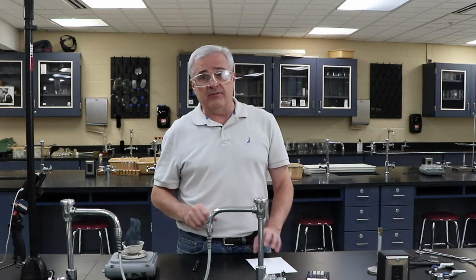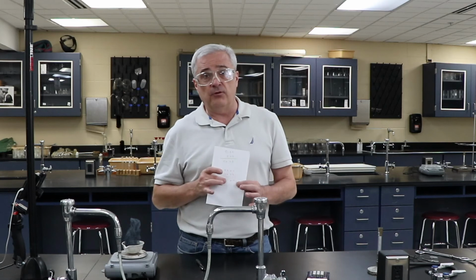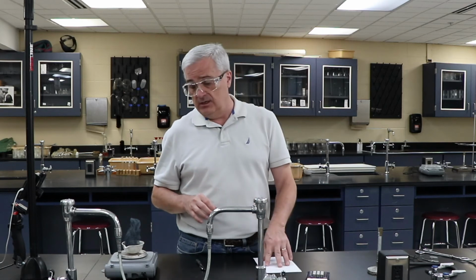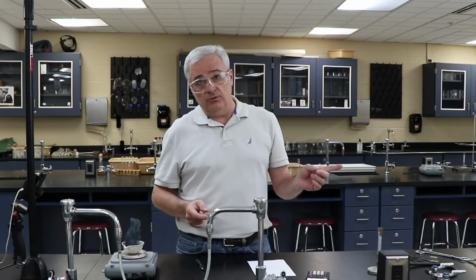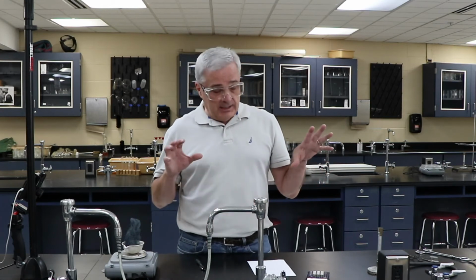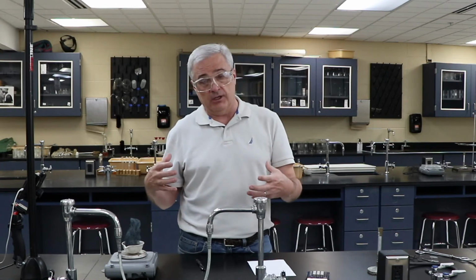In order to do any kind of stoichiometry, if we were to say that we had 0.47 grams of oxygen, that's a pretty safe bet. We can go back, stoichiometrically, to how many grams of iron we should have had to start with.